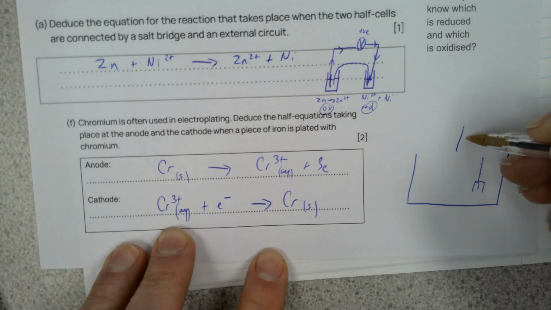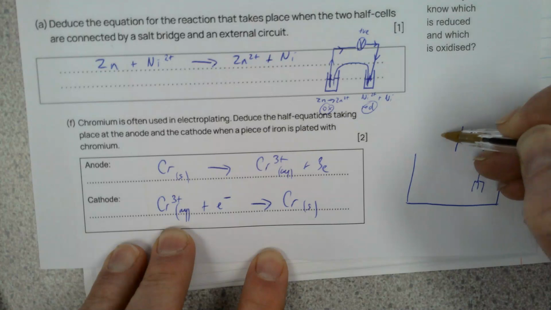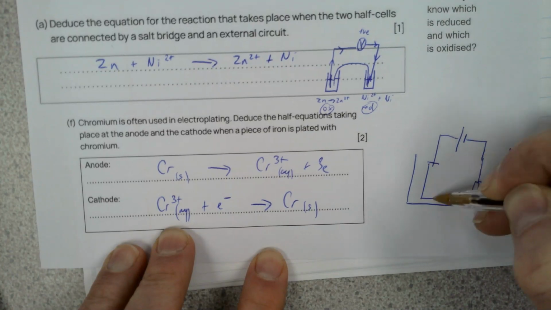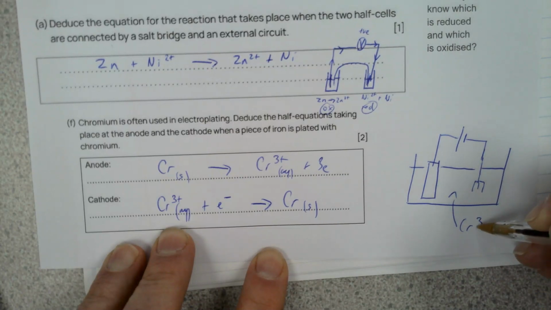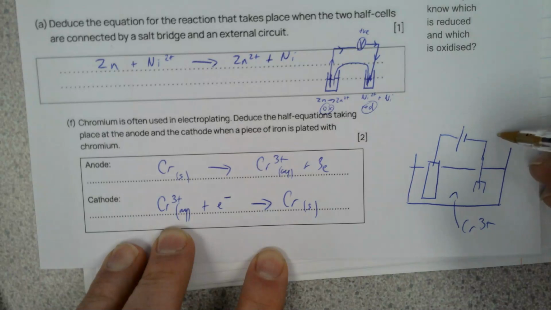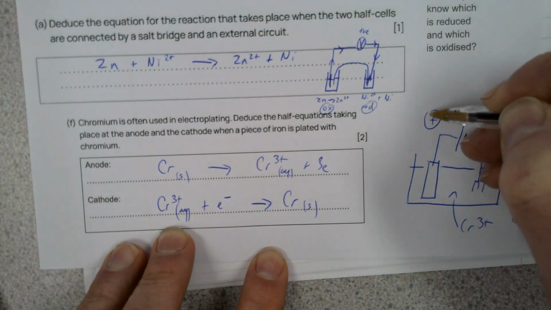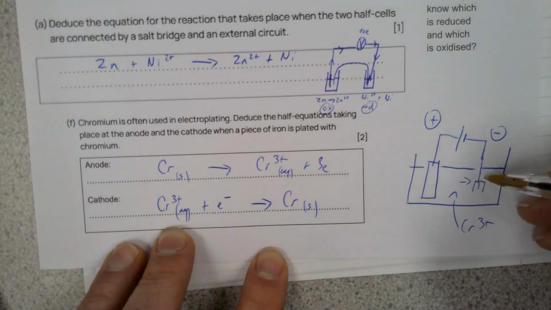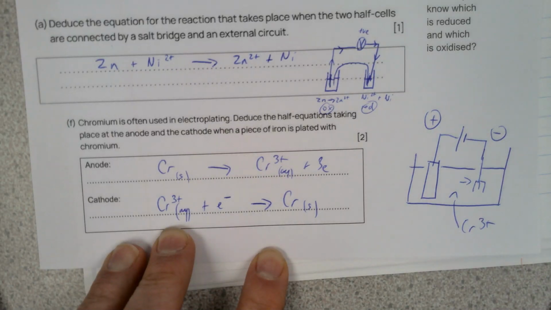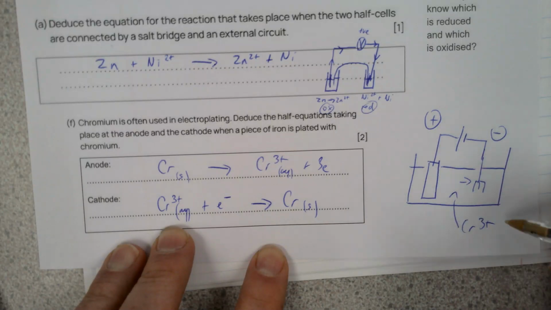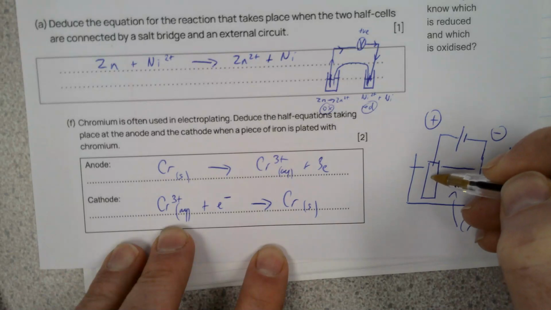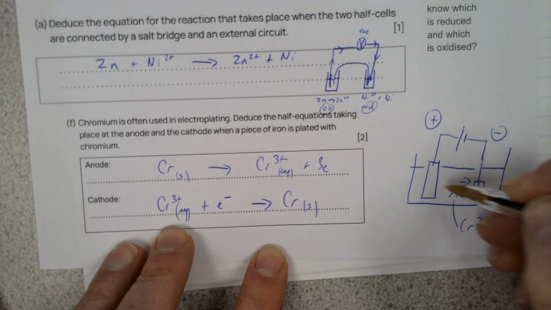And the cathode is the negative side, and we've got a lump of chromium there, and we've got a solution of chromium 3 plus ions. Those chromium 3 plus ions will travel to the negative electrode, to the cathode, and get reduced. They'll move that way, hit the surface of the electrode, which is the fork, become chromium atoms, and then over here chromium atoms will be replacing those chromium 3 plus ions. So the chromium atoms will become chromium 3 plus ions.